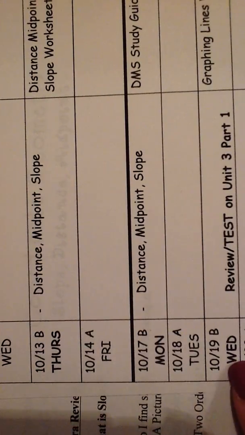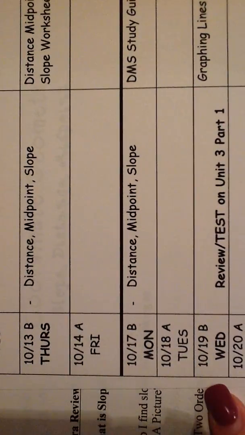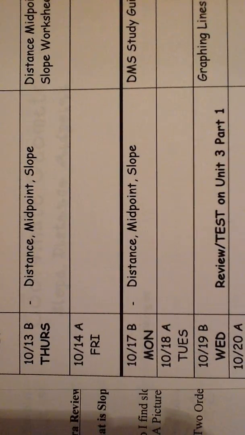And then on Monday when we come in, which is right here, distance, midpoint, and slope. Again, we're just going to practice. It's a quick unit because then if you notice on Wednesday, you take a test. This test is super quick. I can't imagine there's going to be any issues with it, but that's why I'm doing this video, so I know that we are all on the same boat.